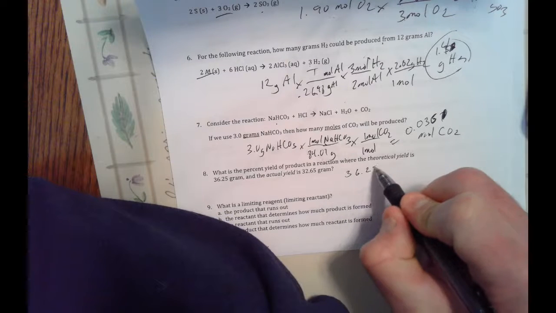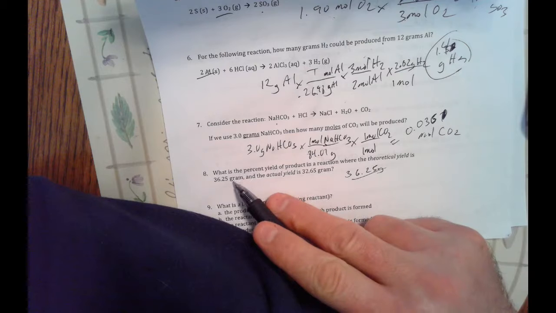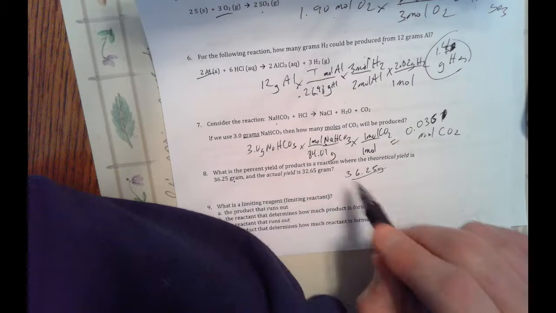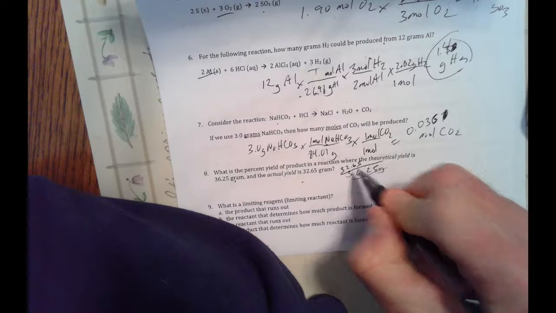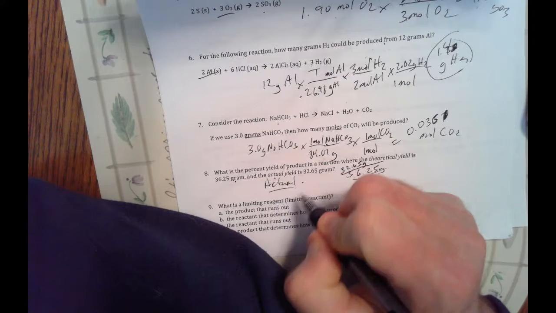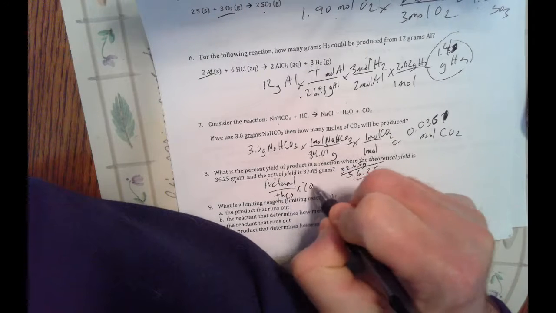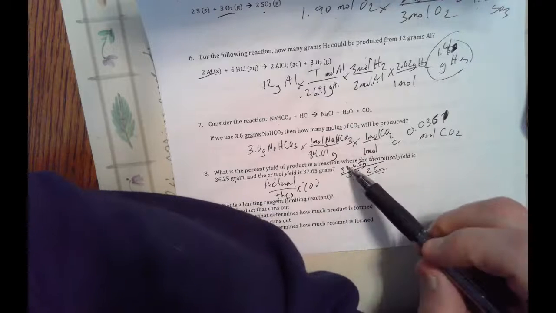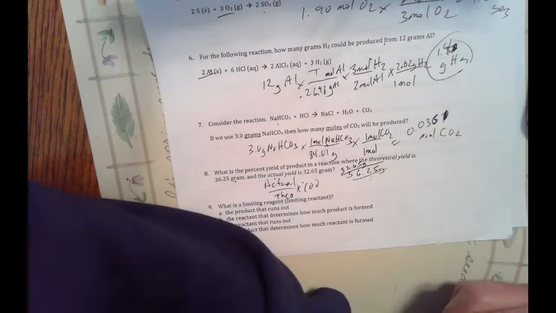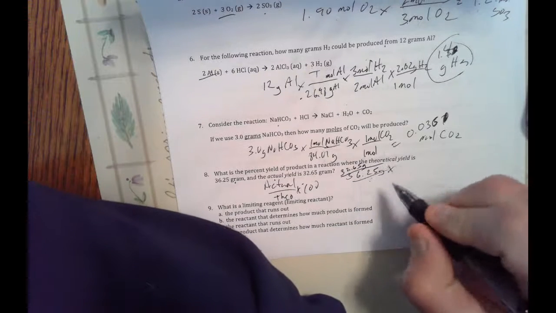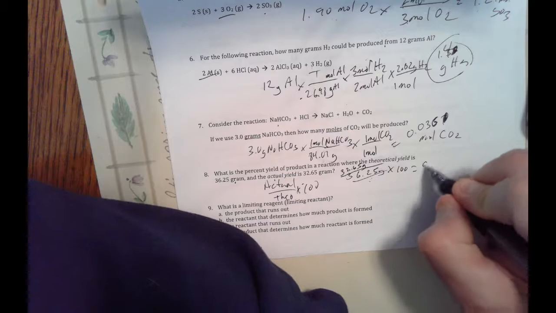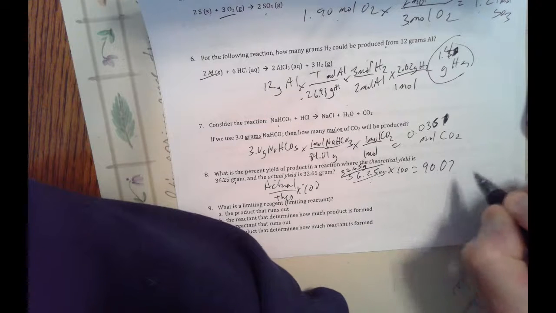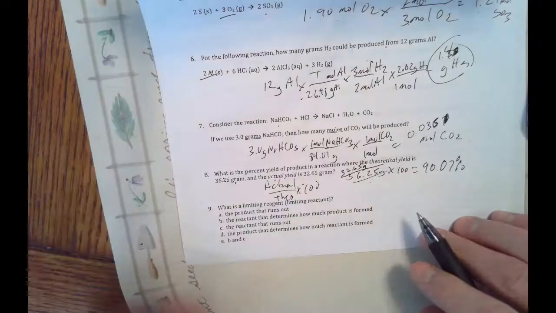What is the percent yield of a product in a reaction where the theoretical yield is this? So we have 36.25 grams. That's what we should have. That goes on bottom. And the 32.65 grams is what we actually got. That goes on top. So it's actual over theoretical times 100. Basically, this is like what you got on a test versus how many points it's worth. 32.65 divided by 36.25 times 100. The answer is about 90.0689. So our percent yield is 90.07%.